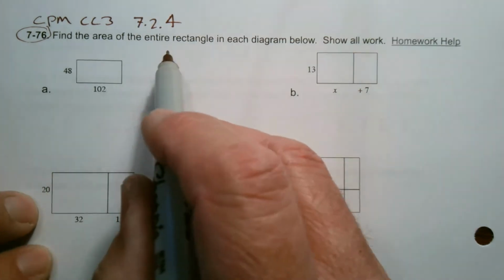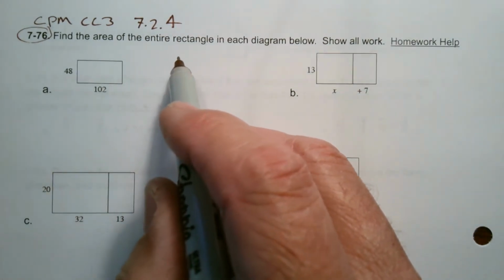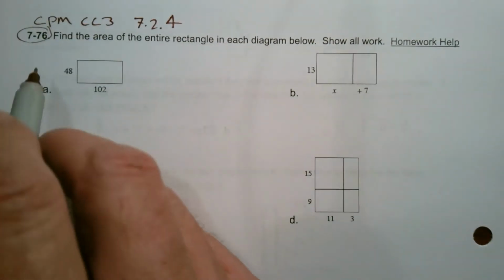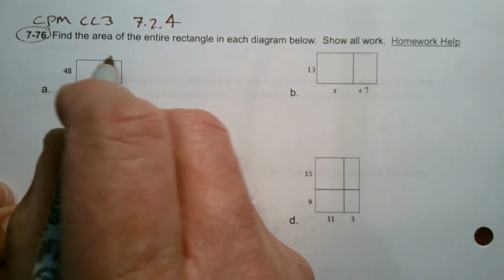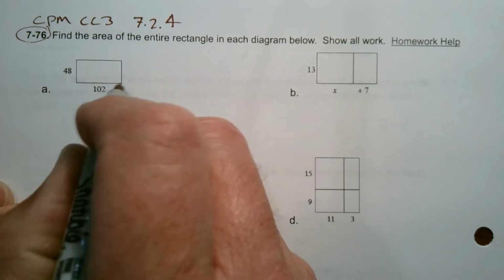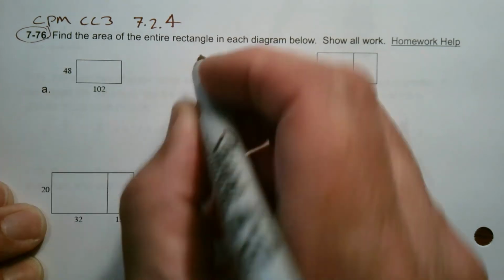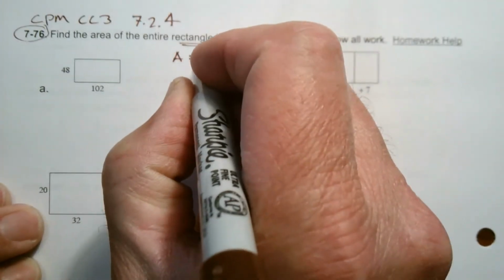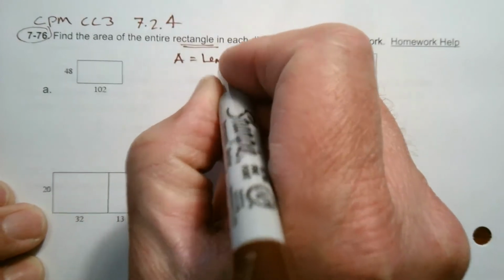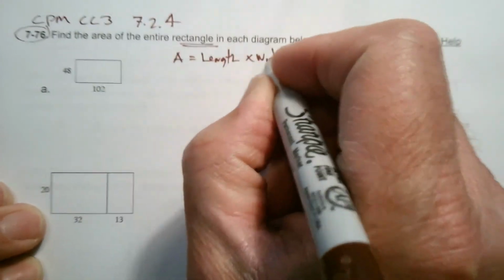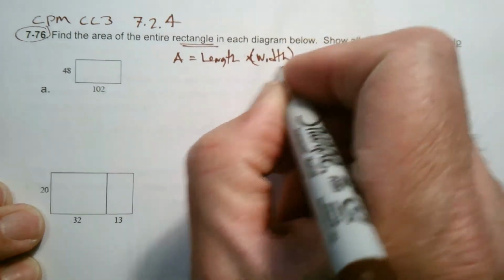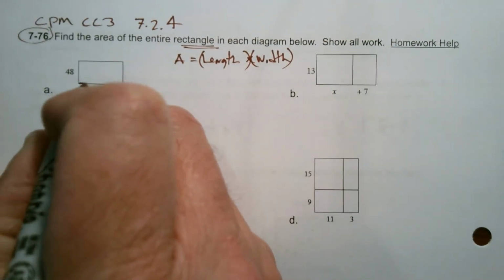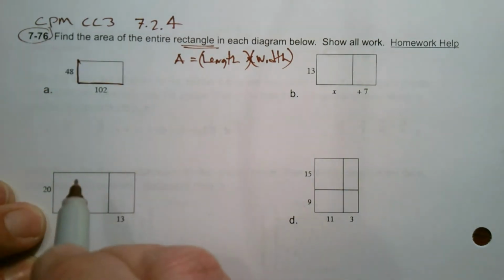It says find the area of the entire rectangle in each diagram below. Show all your work. In this one we have just one rectangle, and to find the area of any rectangle, the area is always the length times the width. You multiply those together. Here's my length, here's my width.